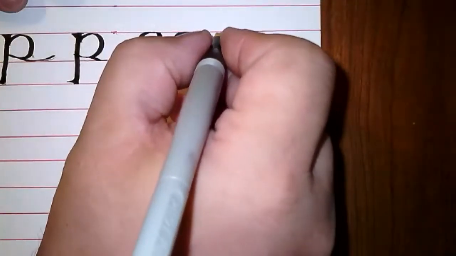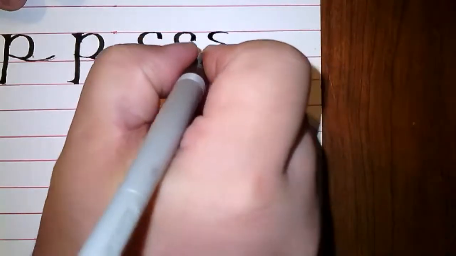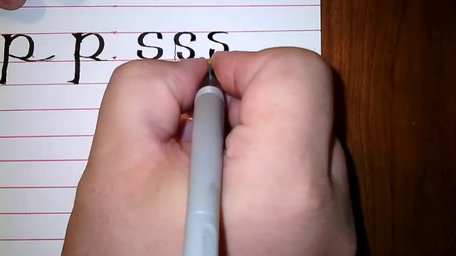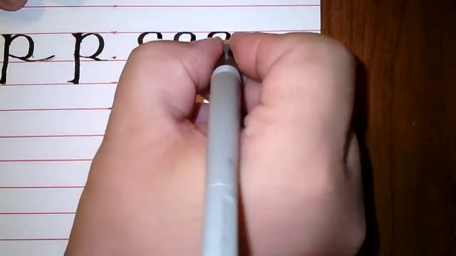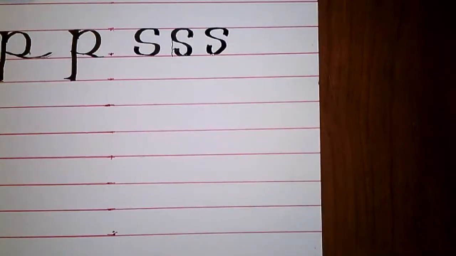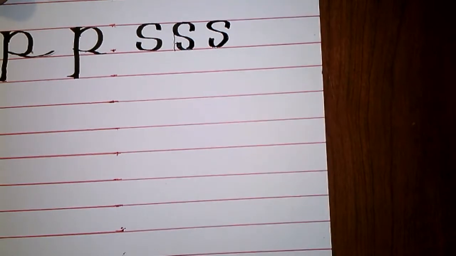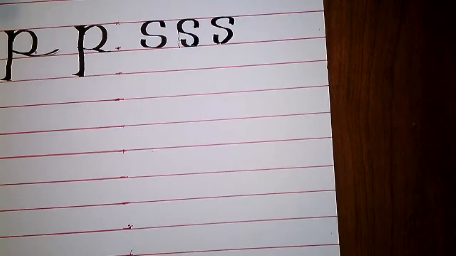But I personally prefer to make these longer like this, and then just fill, and then do these. I just find it easier. That doesn't make it right or wrong. It just makes it different. All right. So now we're going to go to the tall S.